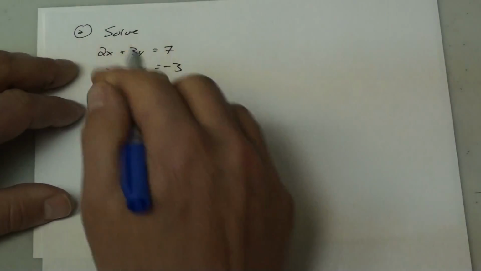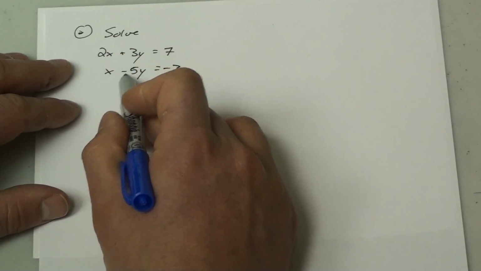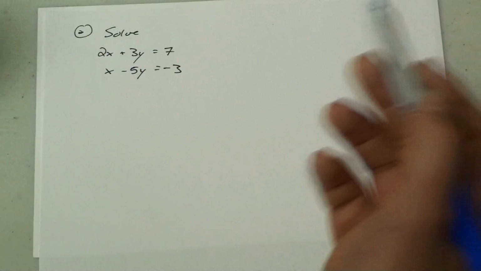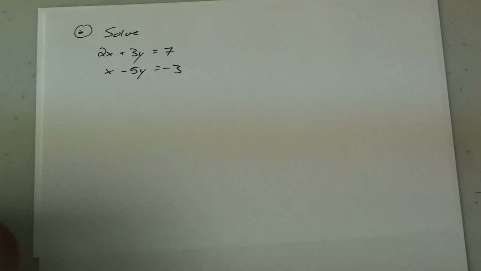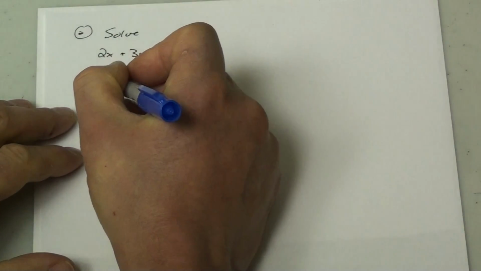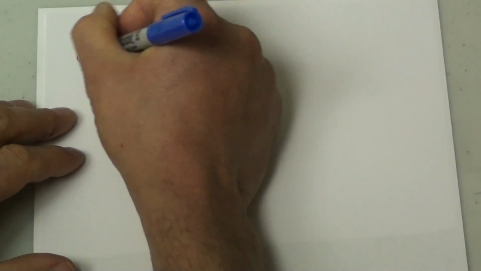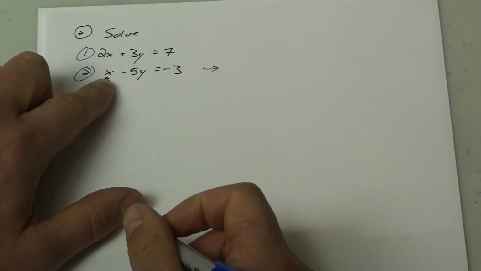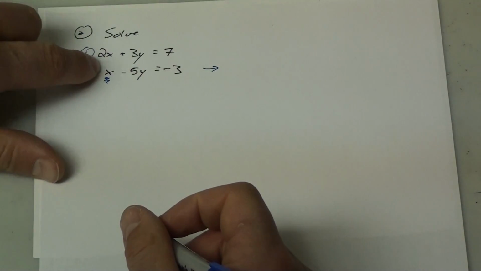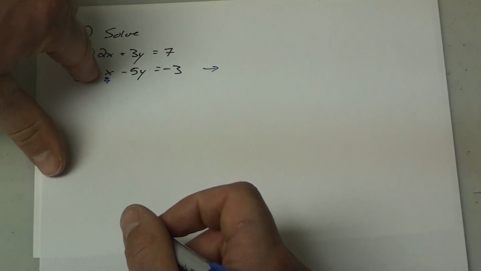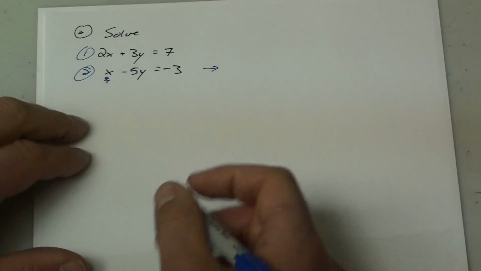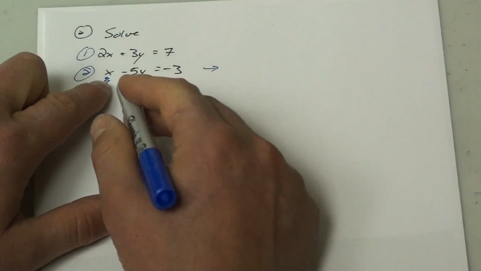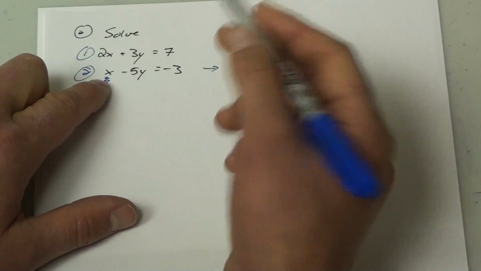Second question that I'm going to solve. 2x plus 3y equals 7. x minus 5y equals negative 3. Now in this question I need to make a decision. What letter do I want to get by itself to start with? I'm going to choose the x in equation 2. Equation 1, equation 2. If I rearrange equation 2 to get the x by itself, I chose this because it had no coefficient, just an invisible coefficient of 1. So it would be easy to do. So I'm going to get this x by itself.